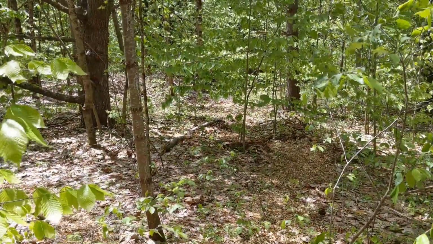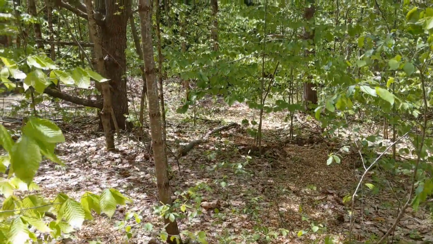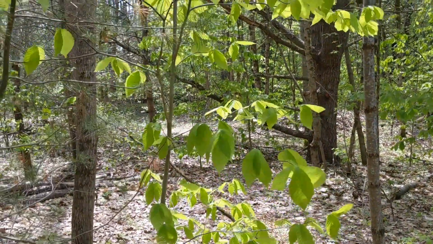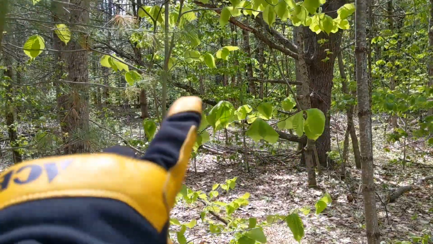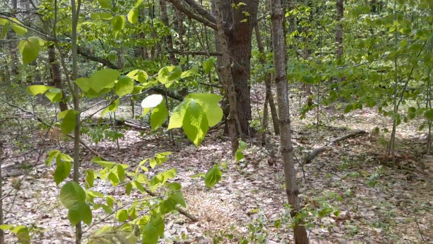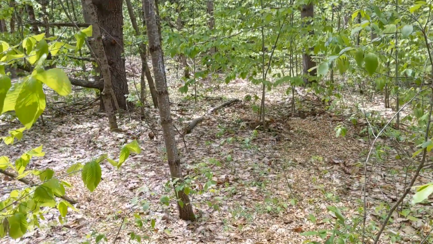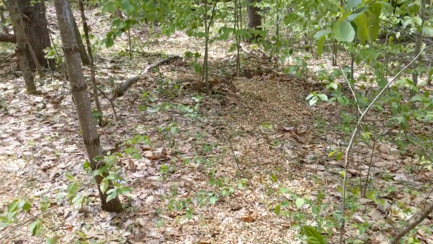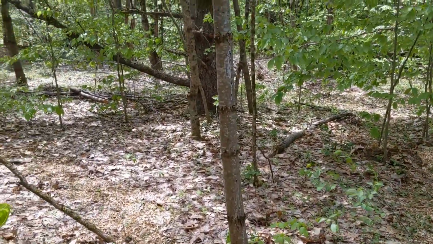So currently we are over on the north side of the pond. If I turn this way, you can just barely make it out over there. And so what we are looking at is a small diversion path. The main path is over there.